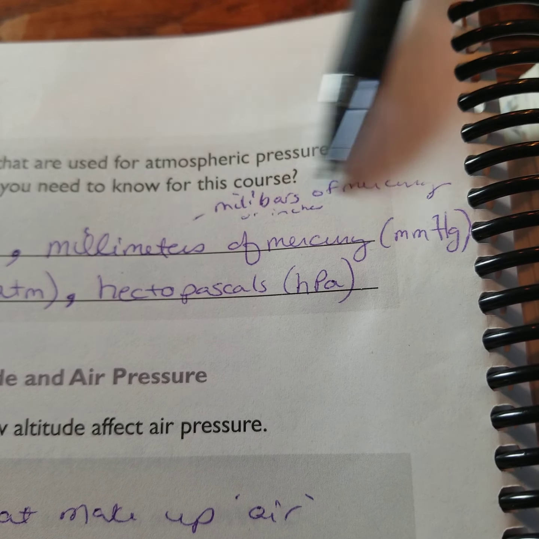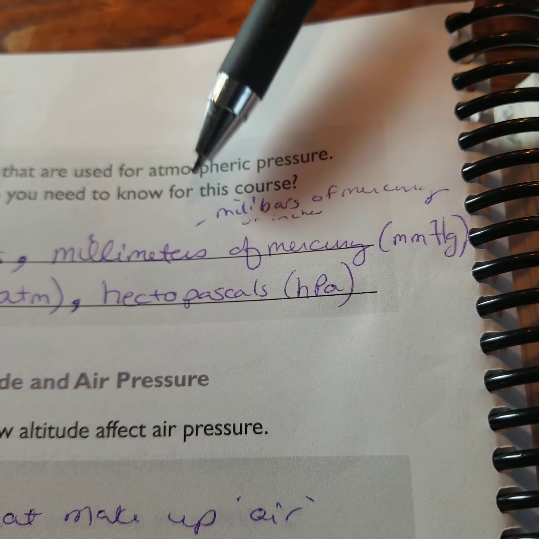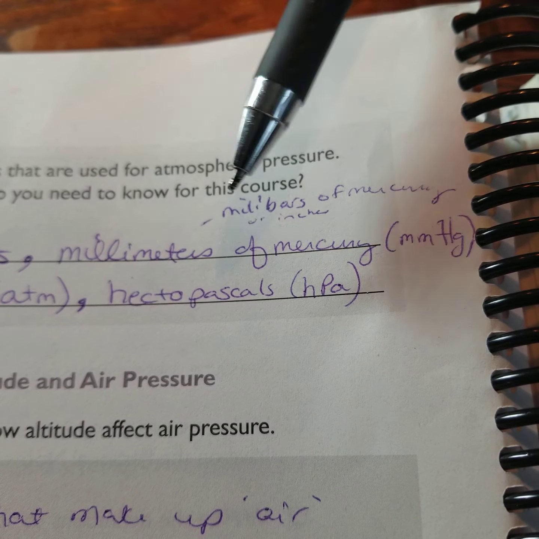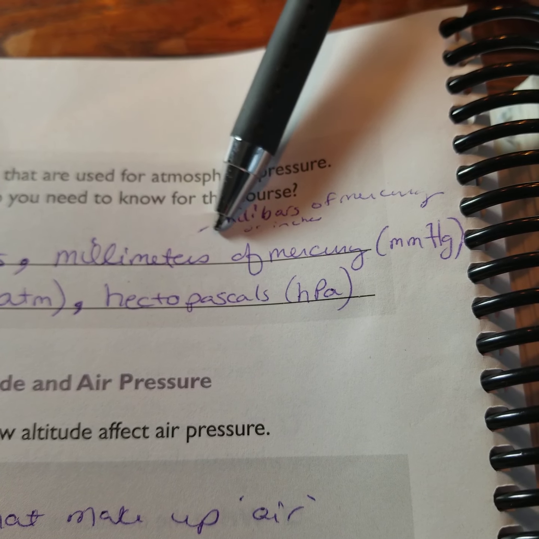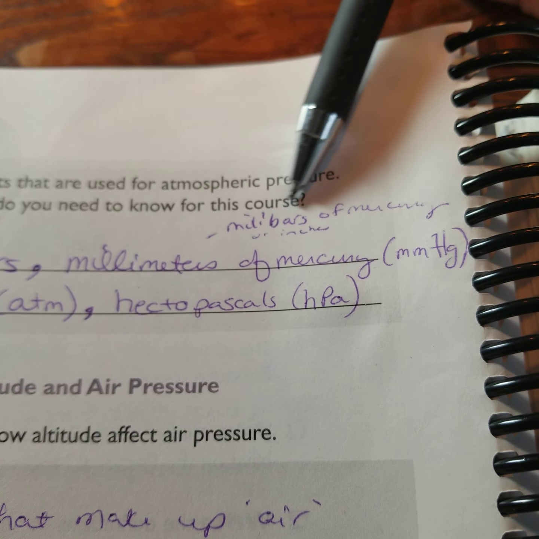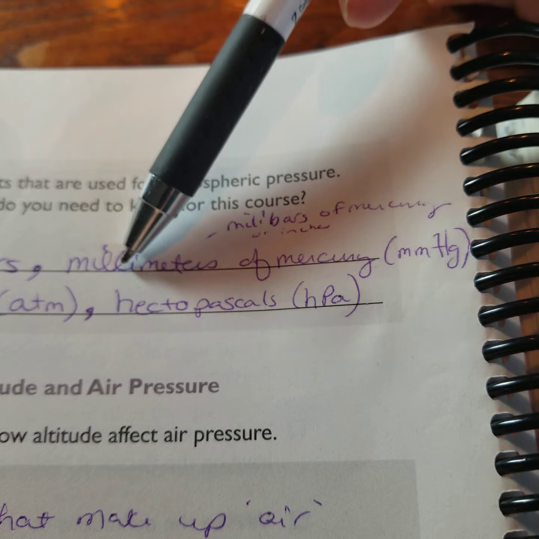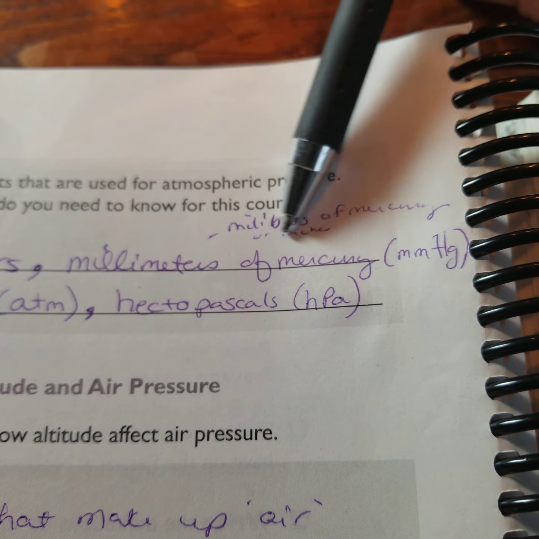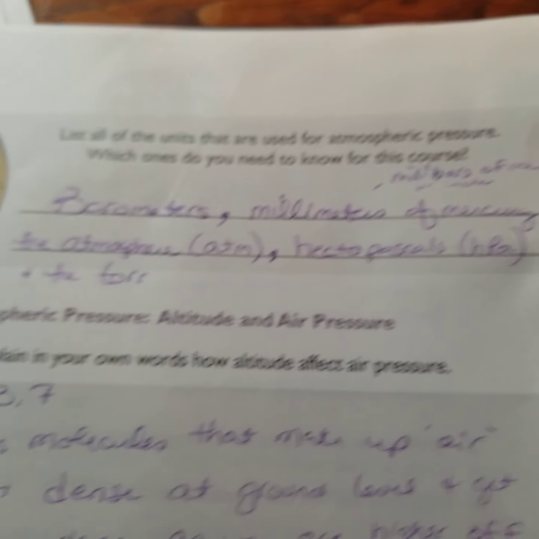Millibars is what they use. He's in aviation, and he said the European two measurements are millibars or millimeters, and then we in America more often use inches of mercury.